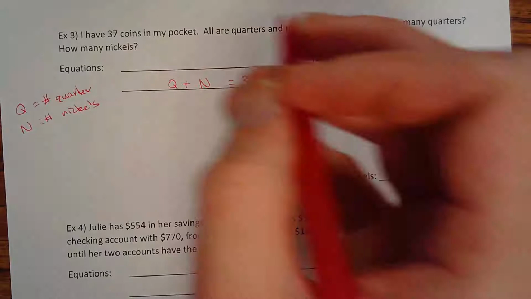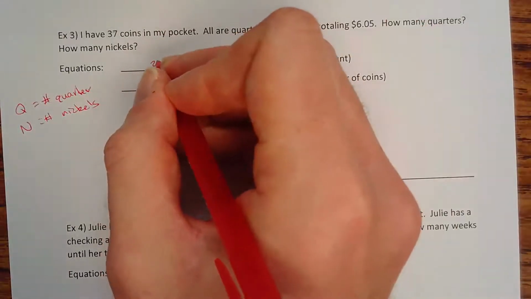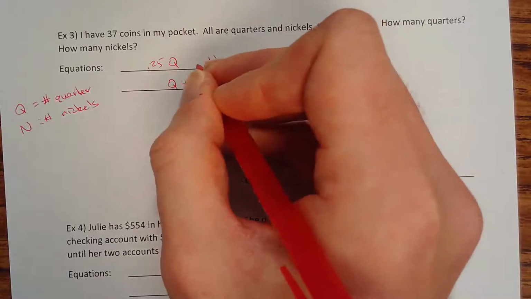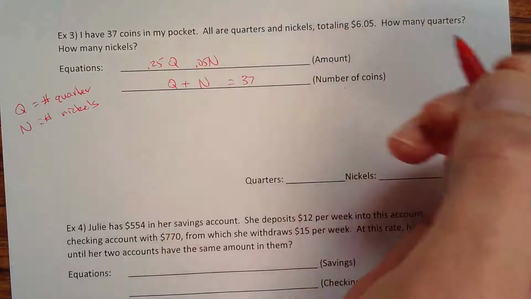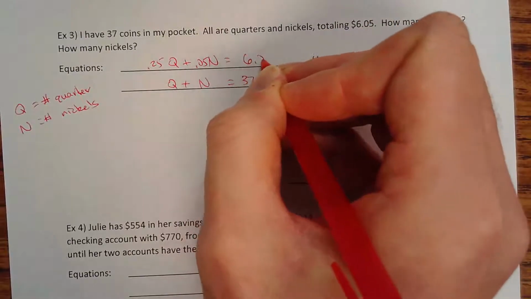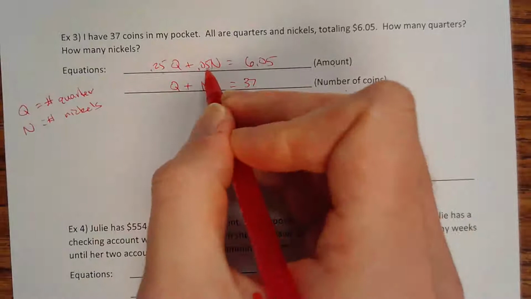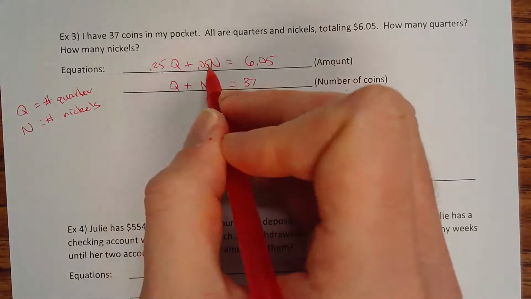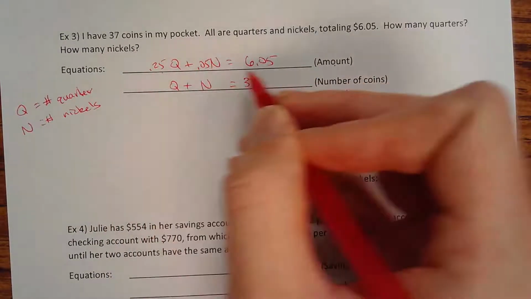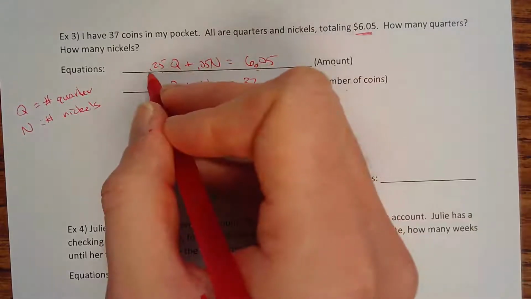But now the amount, the number of quarters I have, I need to take that times their value. So 0.25, the number of nickels times 0.05. If I add those together, the value is $6.05. Now notice, I didn't put 25 and 5, I put 0.25 and 0.05. The only reason I did that was because this amount is in dollars, so I have to put these in dollars.